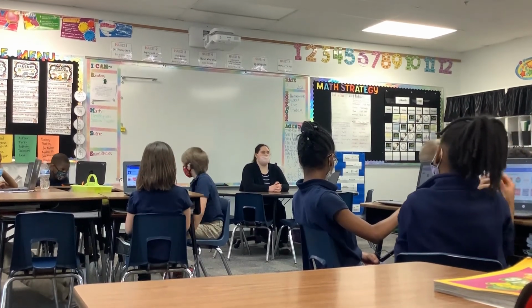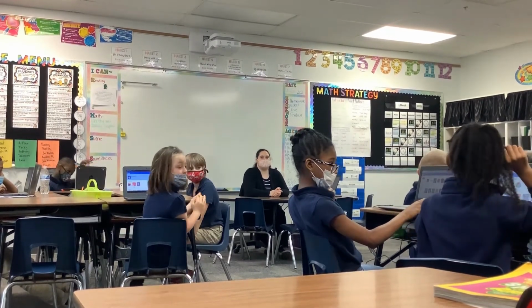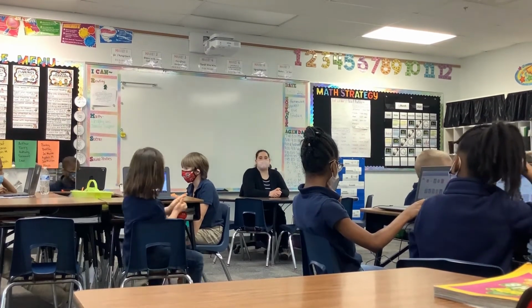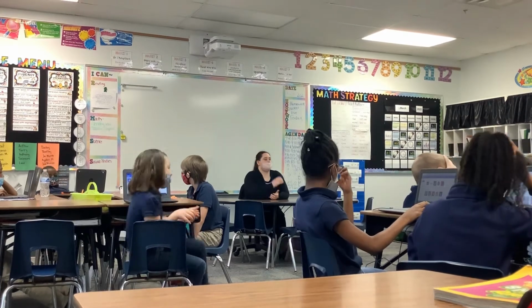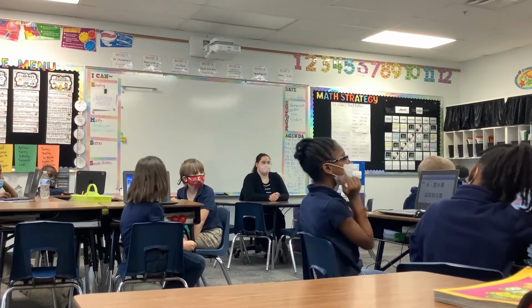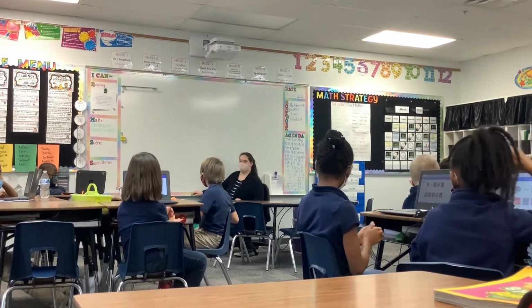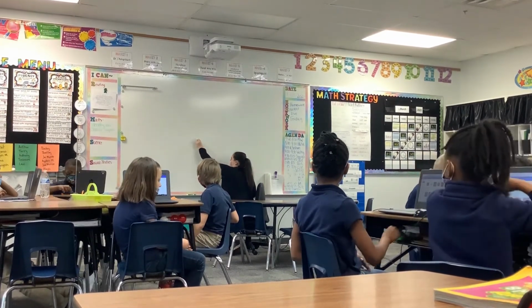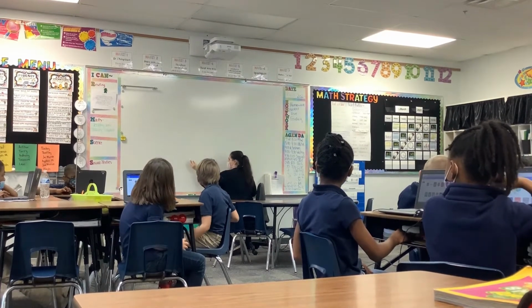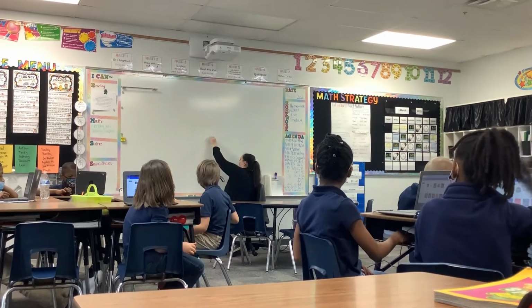Rhombus. And one more. There's the last one. Lexi? Is it a rectangle? Nope, we've already said rectangle. We have rectangle and rhombus. There's one more. Yes, Arthur. So I think the last one is a square. A square is not a category.